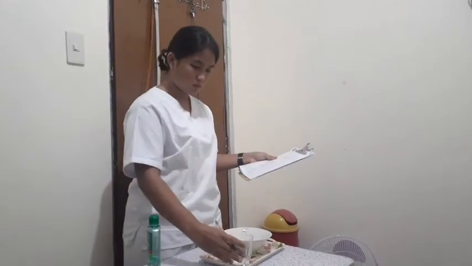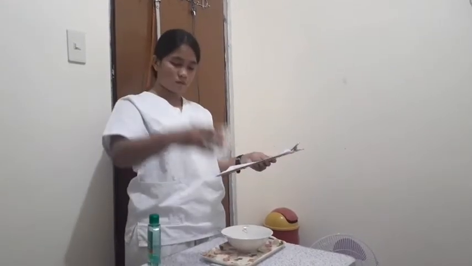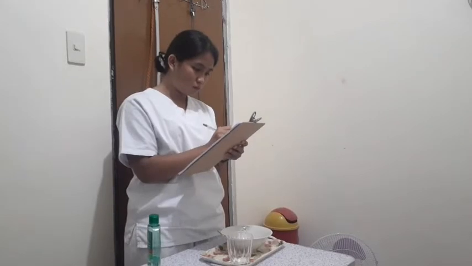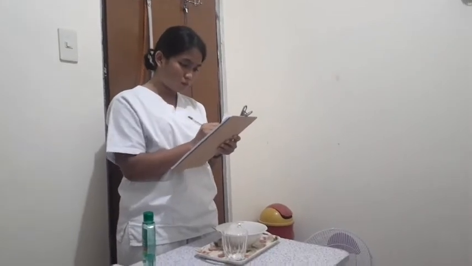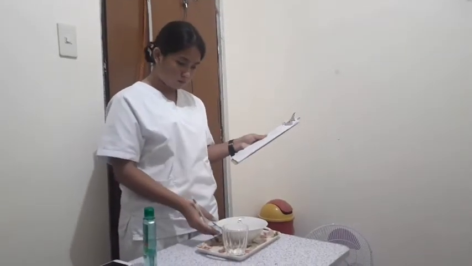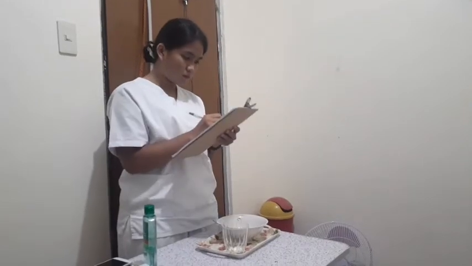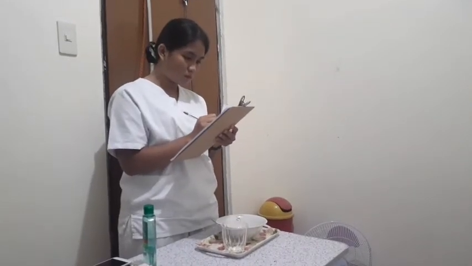When the meal is completed or the patient is unable to eat anymore, remove the tray from the room. Do not forget to note the amount of food consumed and note the volume of liquid consumed. After documenting all the information or results, leave the room. That's it for assisting the patient with meals.